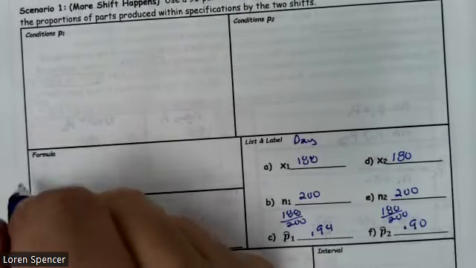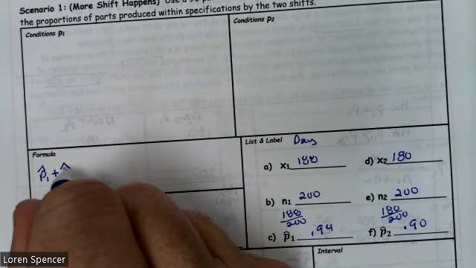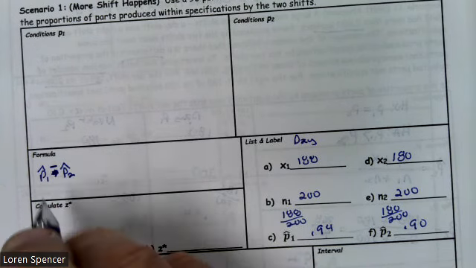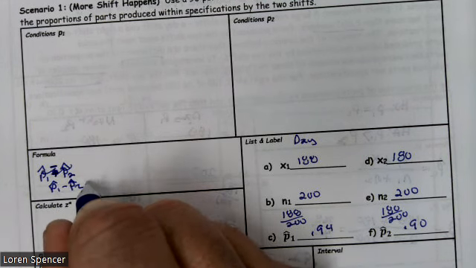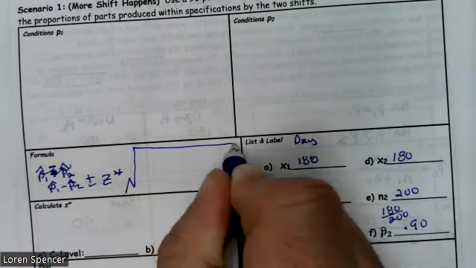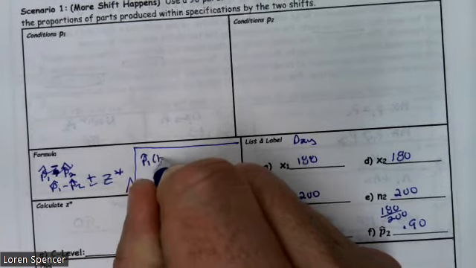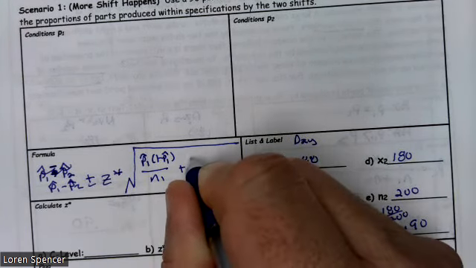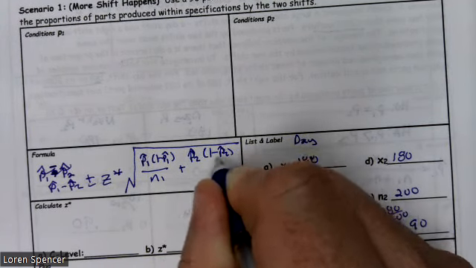I'm going to go ahead and write my formula. I should start over. P hat 1 minus P hat 2 plus or minus Z star times the square root of P hat 1 times 1 minus P hat 1 over N1 plus P hat 2 times 1 minus P hat 2 over N2.